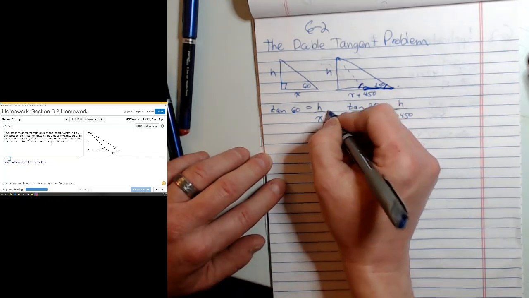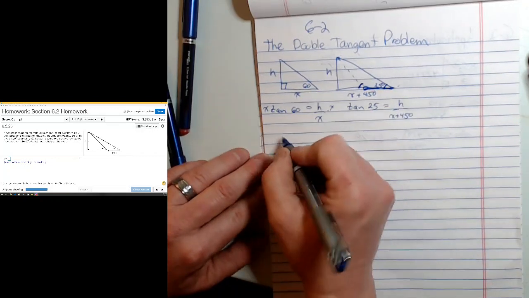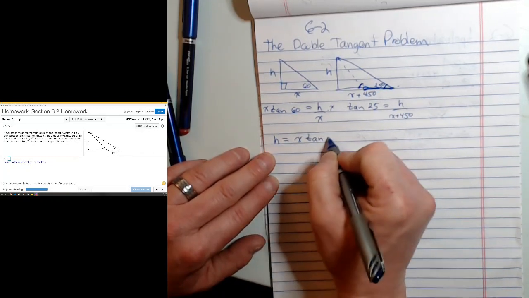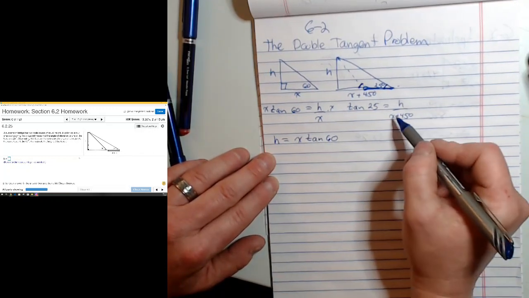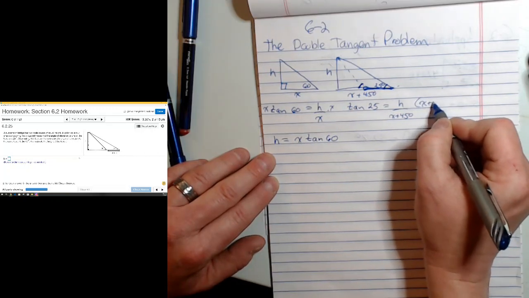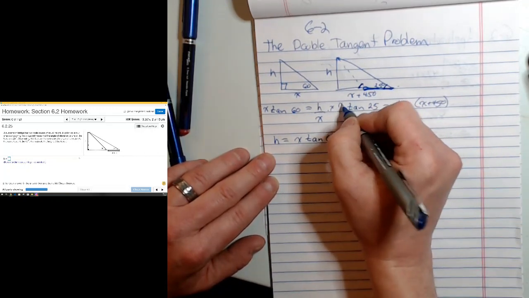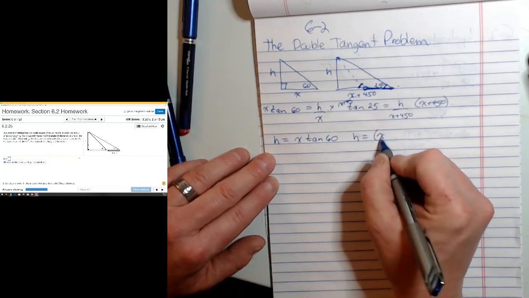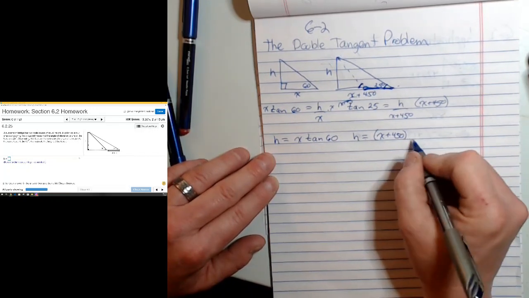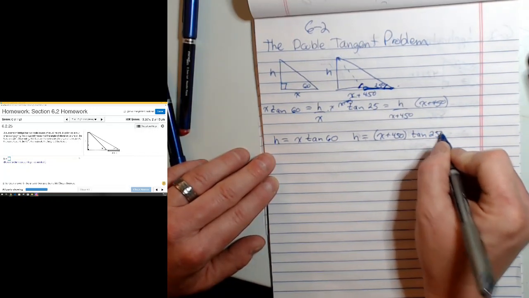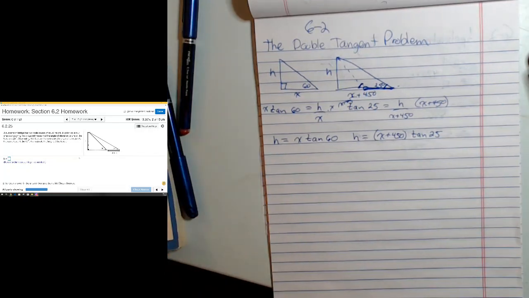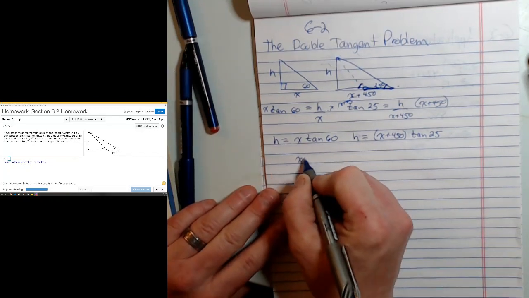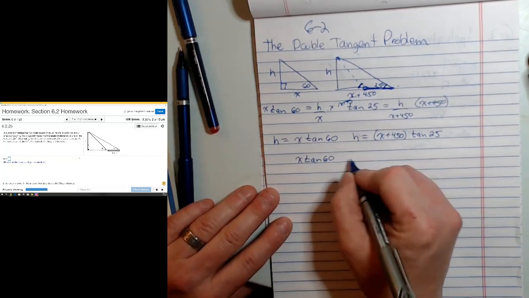So in order to do that, I'm going to multiply this side by x and x over here, and I'm going to get h is equal to x tangent 60. Over here on this one, I'm going to multiply by x plus 450 on both sides. So I'm going to get h is equal to x plus 450 times the tangent of 25. Great. This equals h. This equals h.